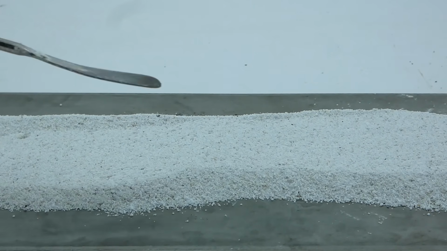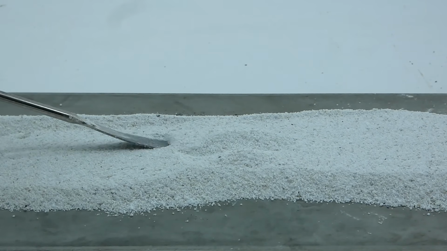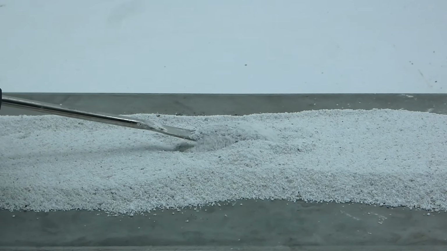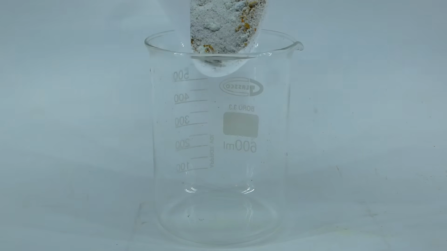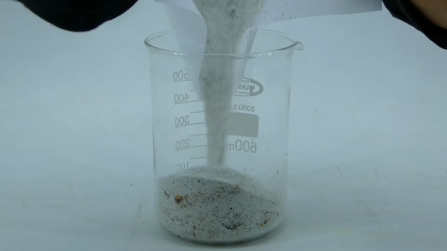The product looks similar to the starting sand, just a little whiter, and I honestly didn't know if the reaction even worked. To find out, I got all of the reaction mix into a beaker, followed by a generous amount of distilled water.